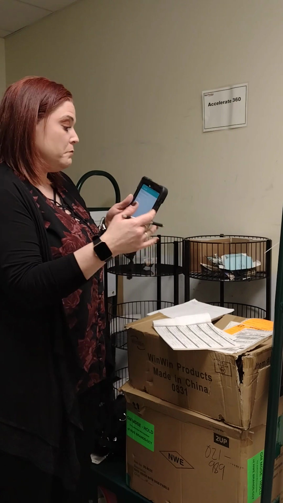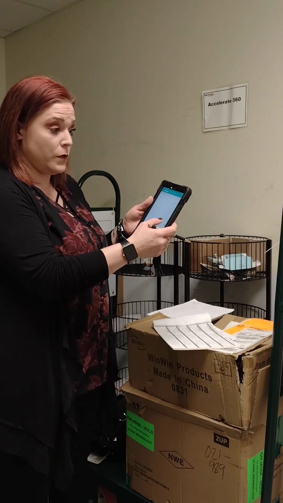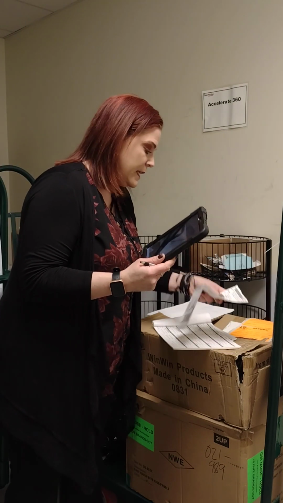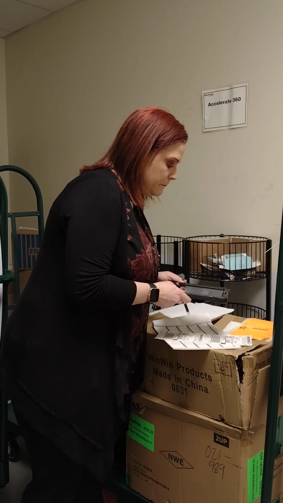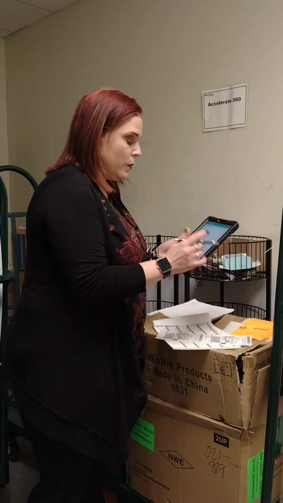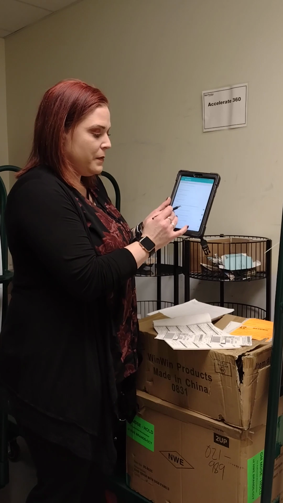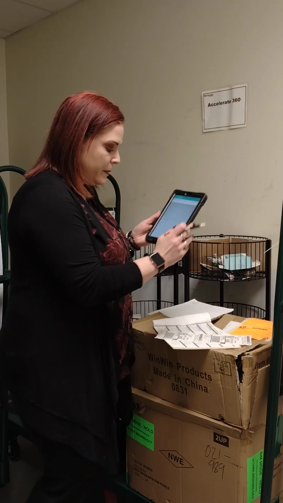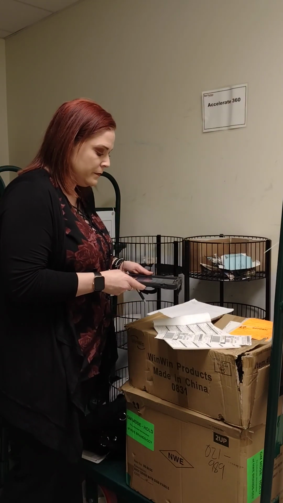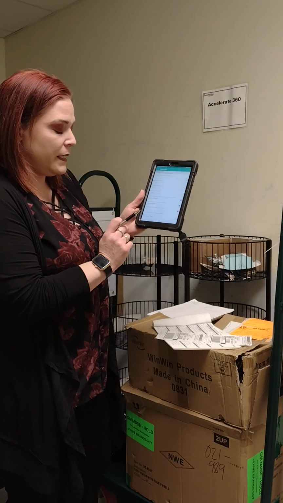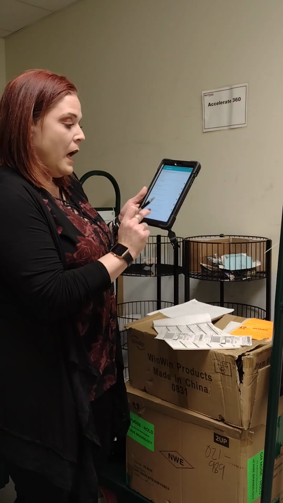So we have 2 cartons, so we're going to make sure that we scan both of those today. So as soon as I scan it, it automatically places the tracking number on the line for me. So I'm going to scan the second one now. So both of those tracking numbers have been scanned.